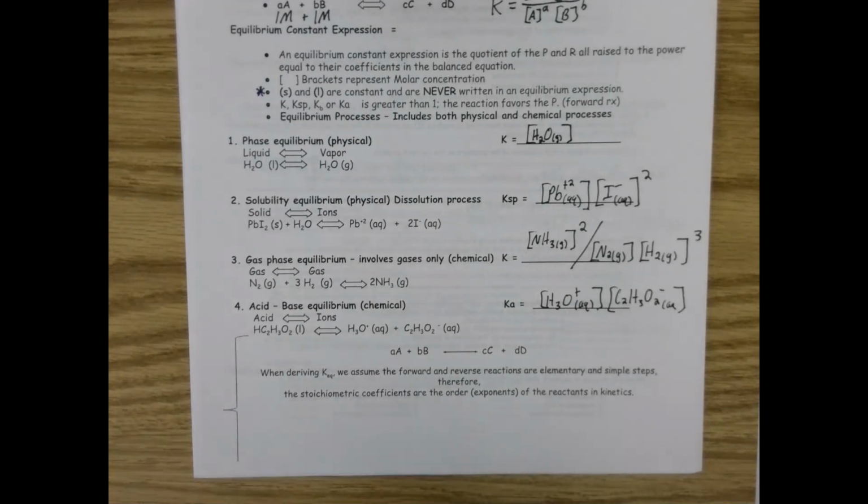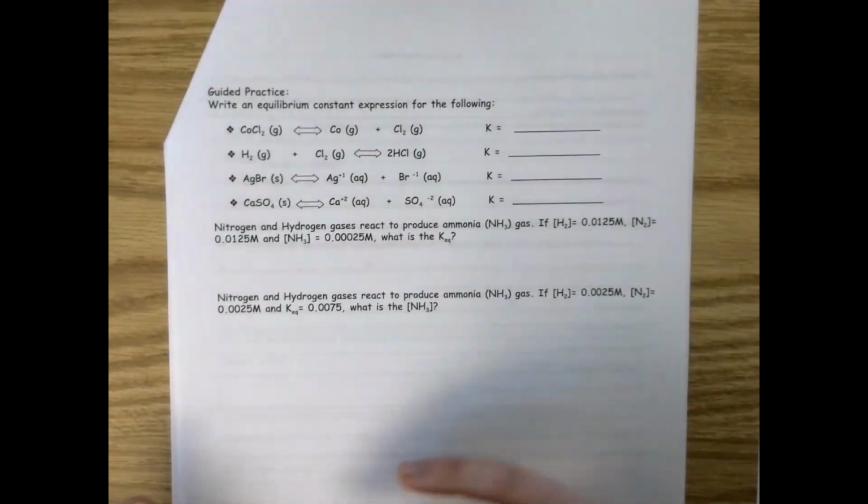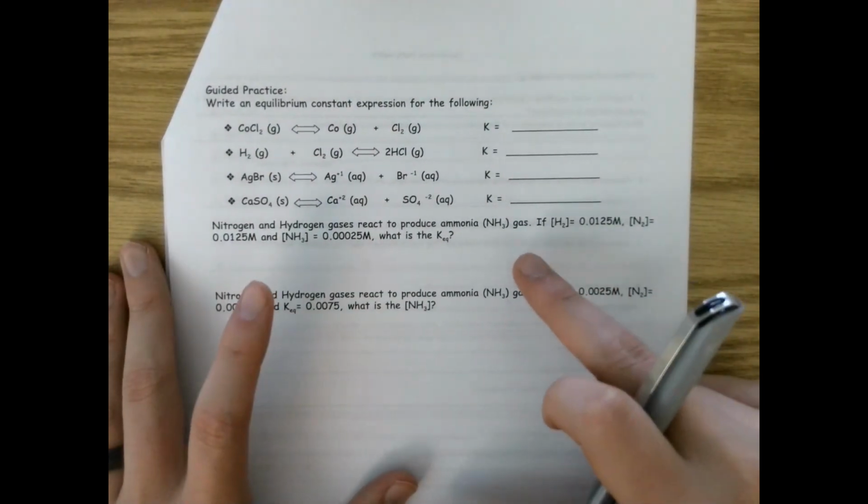Does the charge have anything to do with it? No, we just write the charge so we know it's there. We don't raise the exponent or anything. Only the coefficients are exponents. Questions about that? Not difficult, right? So if we look over to the back, there's a couple for you to practice. And then there are some problems with numbers.